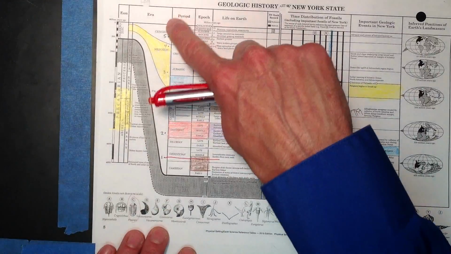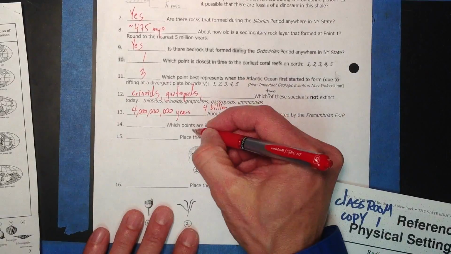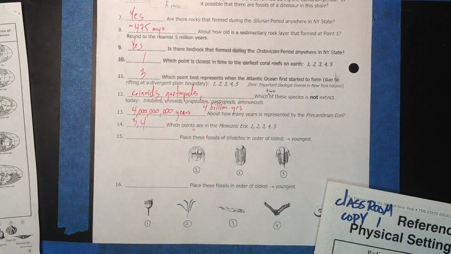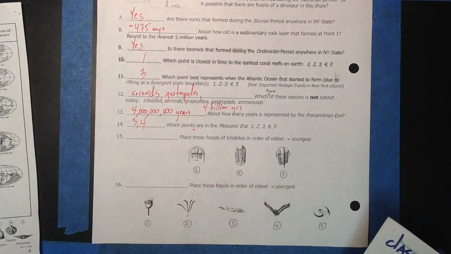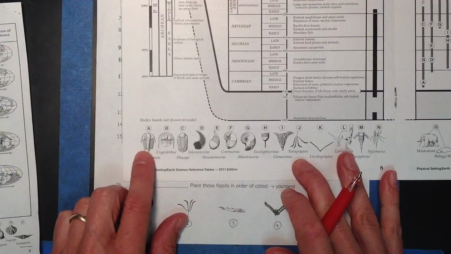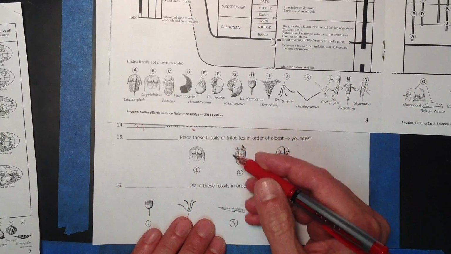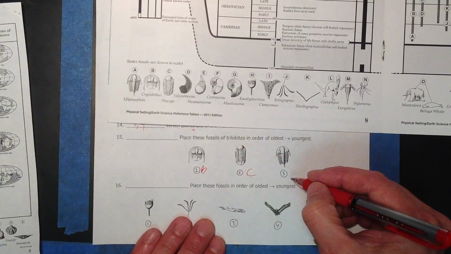Mesozoic era. Okay, Mesozoic is this, 3 and 4. Okay, which points, and it does say 2 points, 3 and 4, both of those are. Place these fossils of trilobites in order of oldest to youngest. Oldest to youngest, and here they have the pictures. So the pictures of them are going to be on the bottom. Okay, so A, B, C. So maybe I'll label them on here. This is B, this is C, and then this is A.